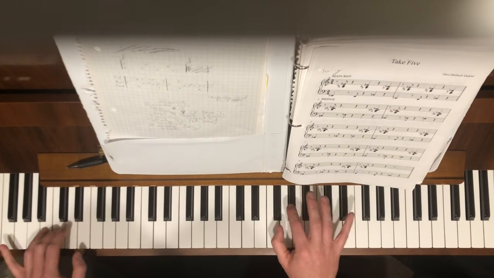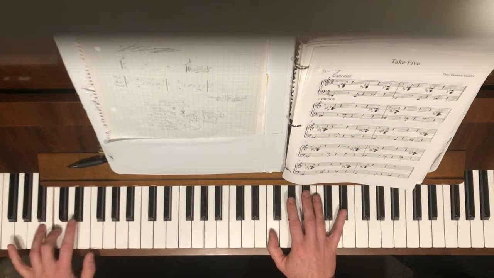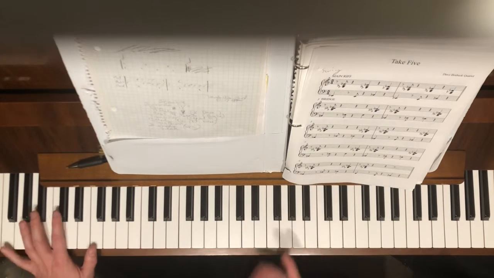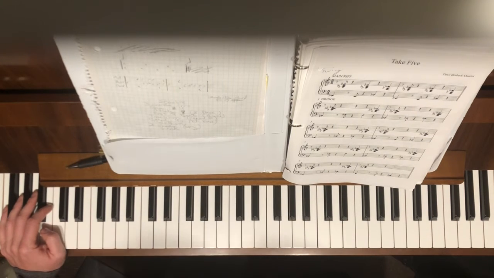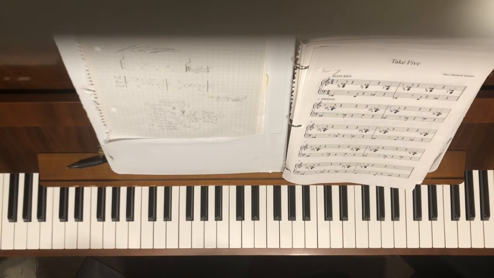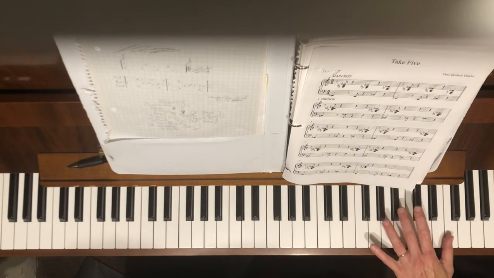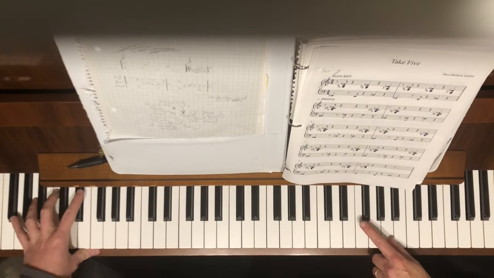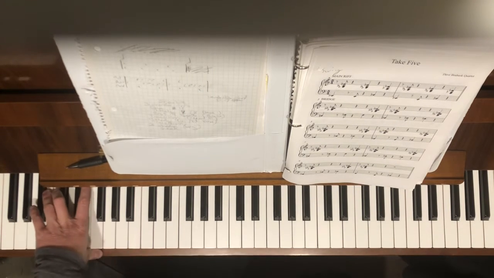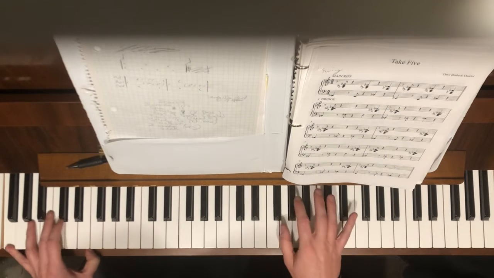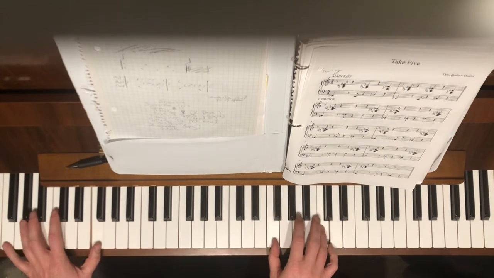1, 2, 3, 4. 1, 2, 3, 4, 5, 6, 7, 8. So it starts on the 3rd beat of the anticipation. It anticipates 1 bar ahead. So as long as you know that, it shouldn't be too scary. So even though you're on the 4th bass line, the 4th time you still start this on the 3rd beat. Yes, the 3rd beat of the 4th time. Right. 1, 2, 3, 4, 5, 6, 7.